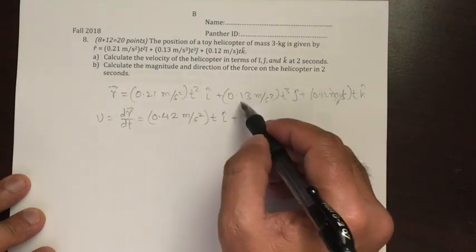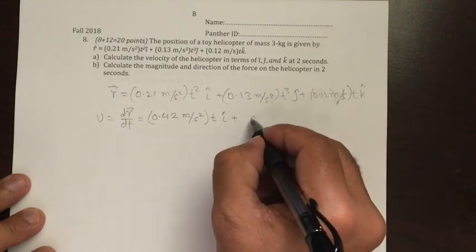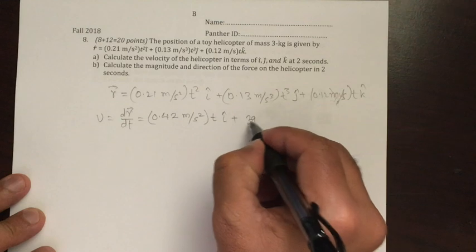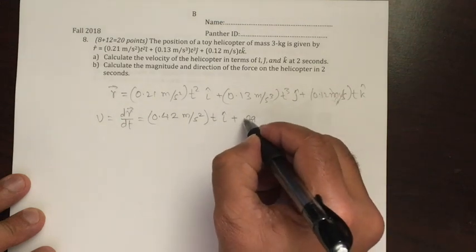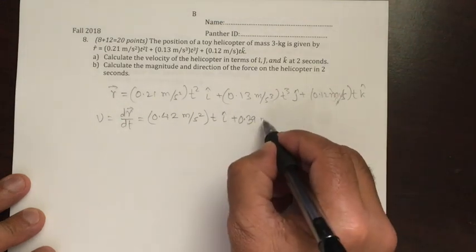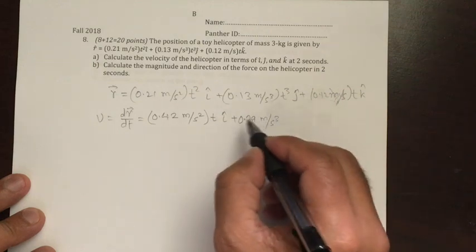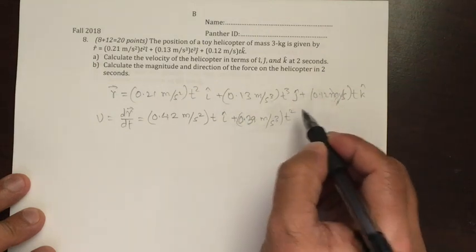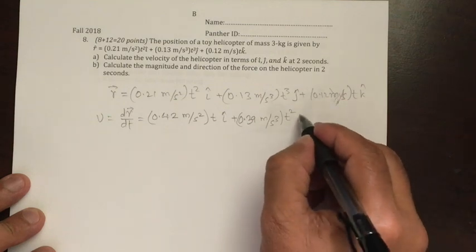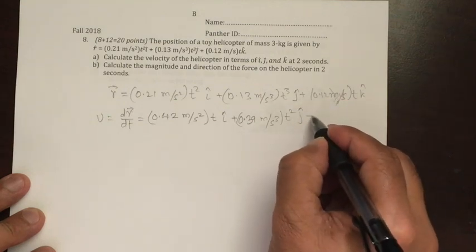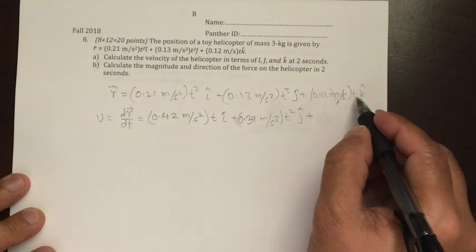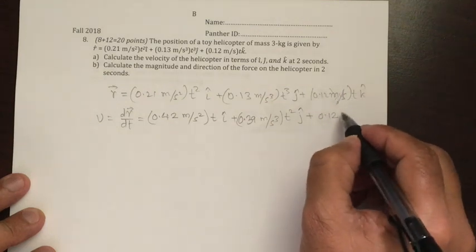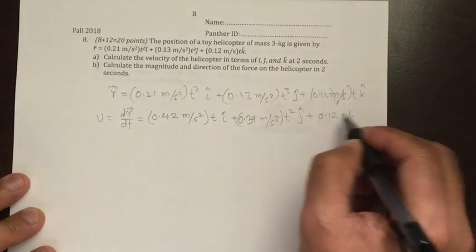plus this will be 3t square, so 3 times 0.13 is 0.39 meter per second cube, and then this will still have t square, which is in the j direction, plus there's only one t, so only this one, 0.12 meter per second.